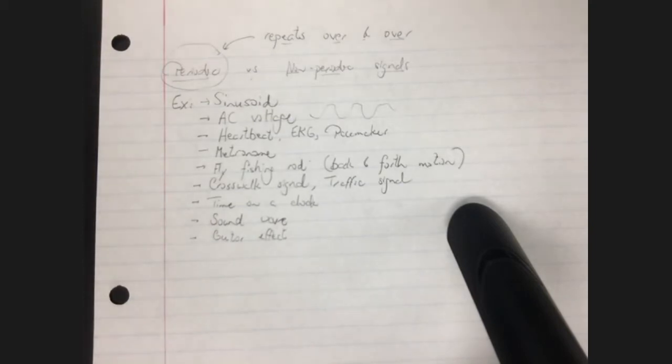If you're playing even the same note with a different instrument, the waveform might look different. But if you're getting just a pure A note or a pure B note or whatever it might be, it is going to repeat over and over, just with a slightly different shape. And so that would also be periodic in nature.